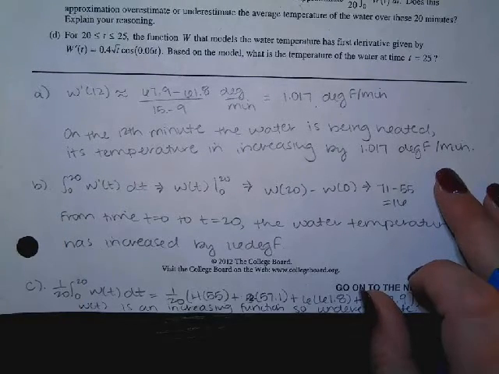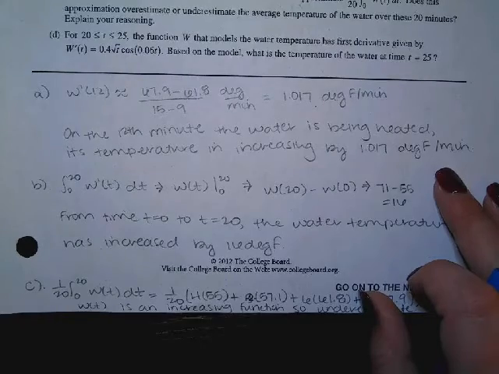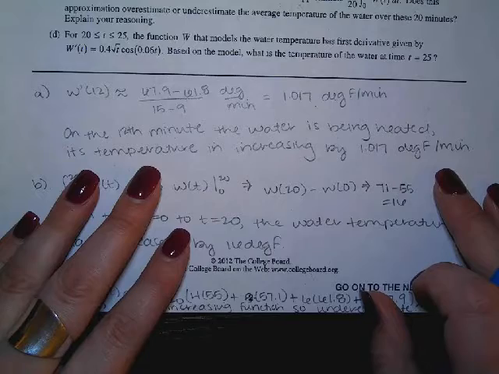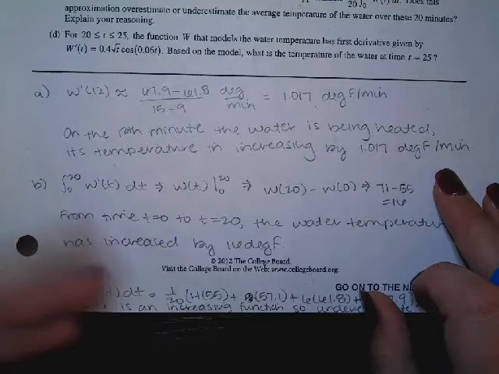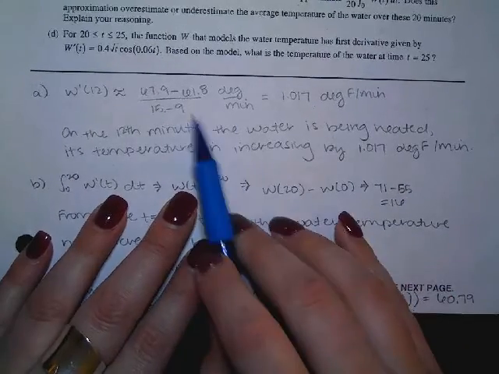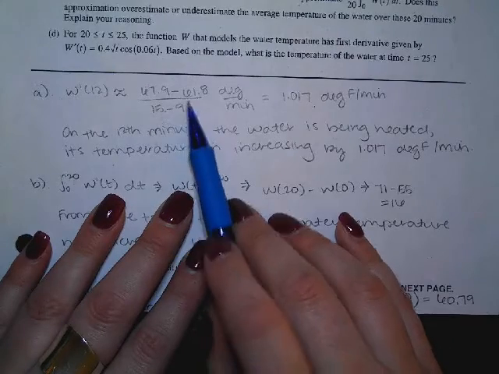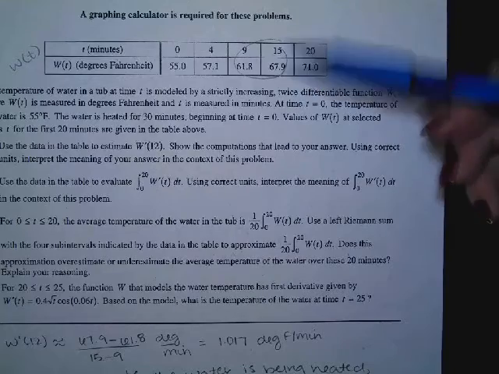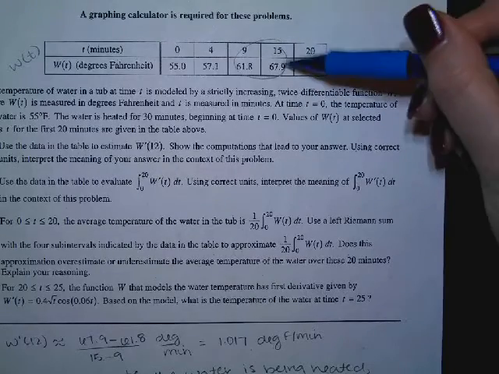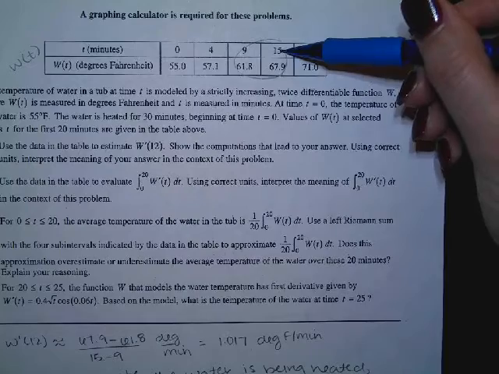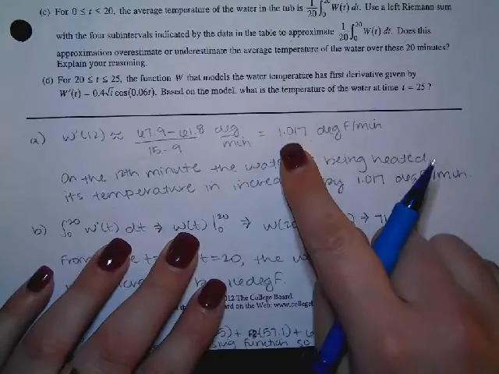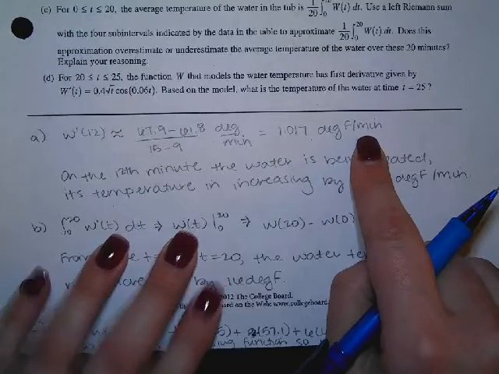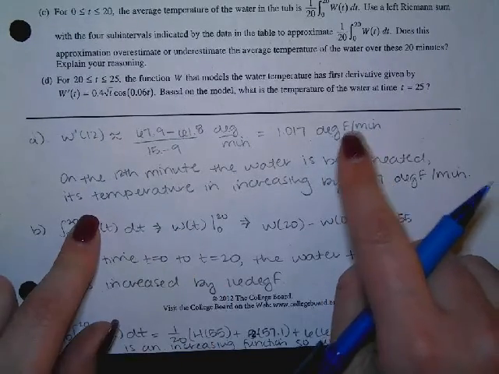All right, so they want you to estimate W prime of 12. This is going all the way back to the first unit where you use the average rate of change to estimate the instantaneous rate of change. The biggest thing here is to remember that you're doing y divided by x, so it's not the top of the table divided by the bottom. You have to flip those. And then to get your units, you have to have the units here divided by the units there. So you should have had 1.017 degrees Fahrenheit per minute. You could literally write a little degree bubble if you want, but you should probably include the Fahrenheit.